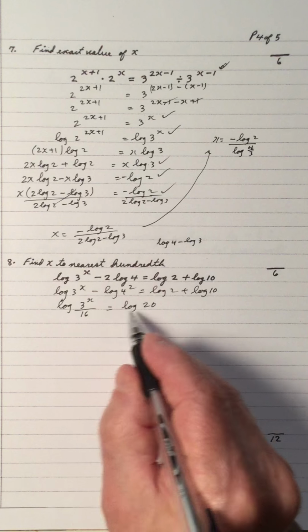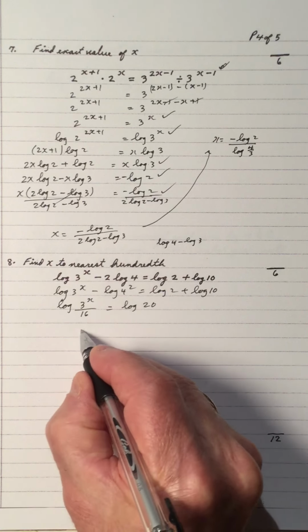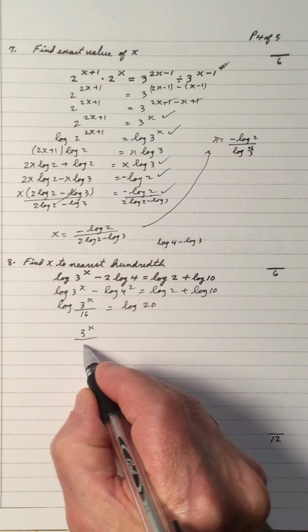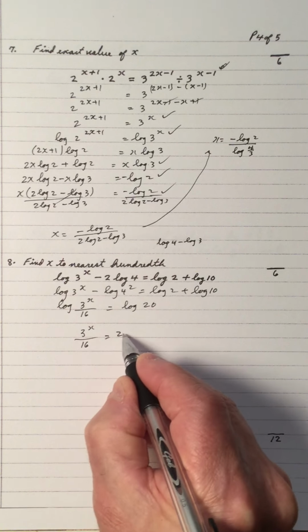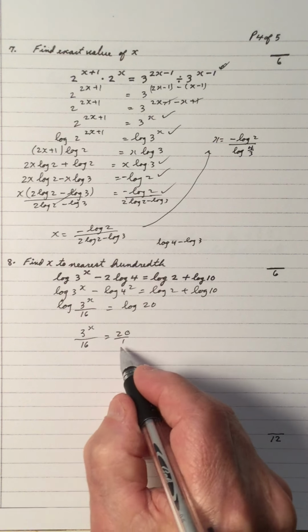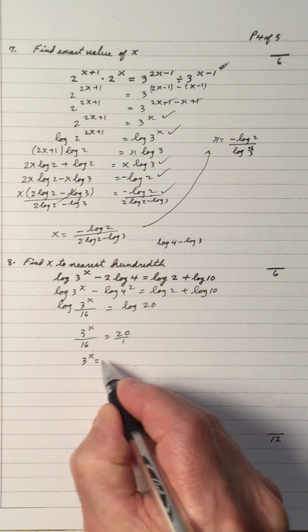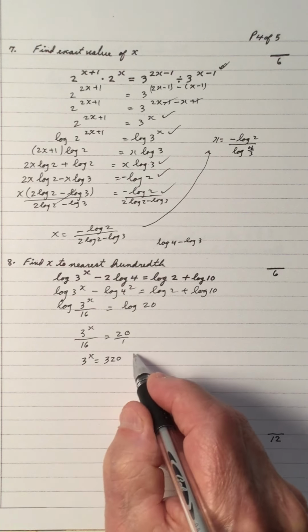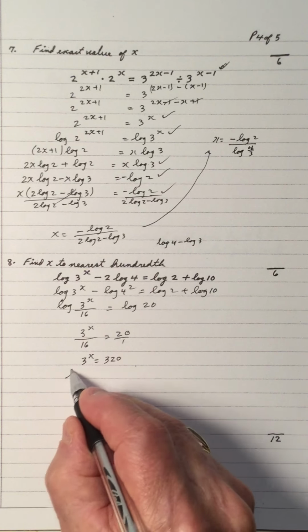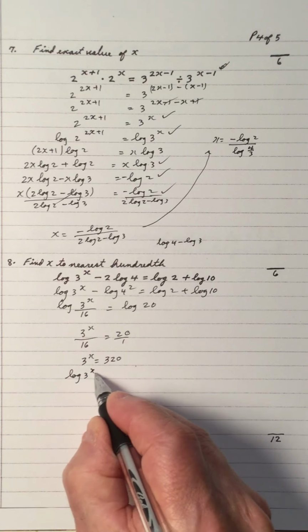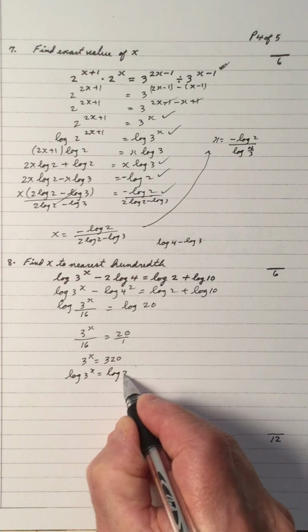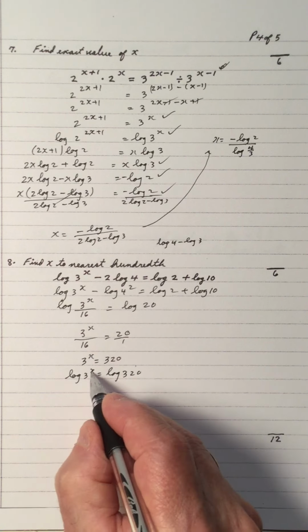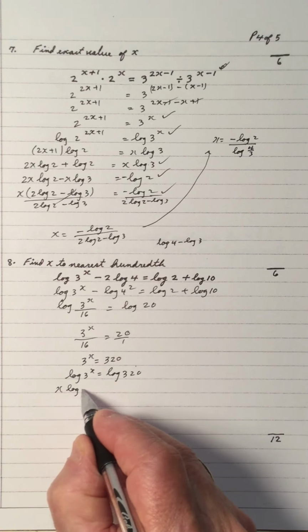So since you have the log on each side, same base, 3 to the x divided by 16 is equal to 20. Put the 20 over 1, cross multiply. 3 to the x equals 20 times 16 is 320. And we need to get to the x, so we do the log of each side. And the x goes in front because of the power rule.